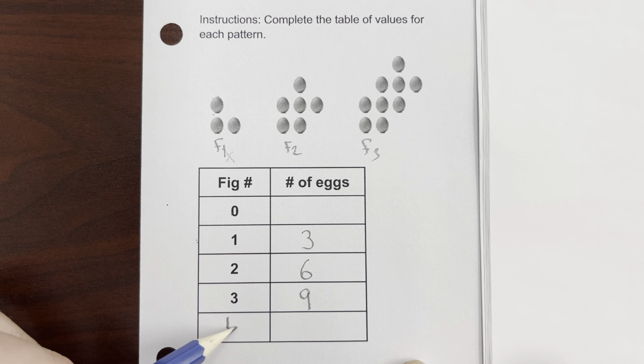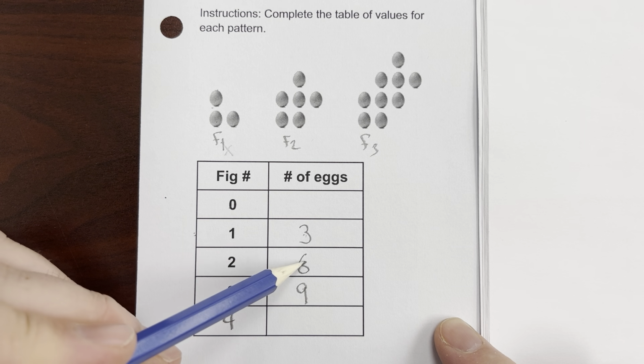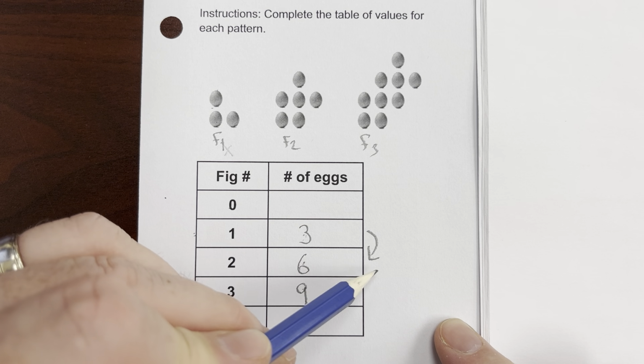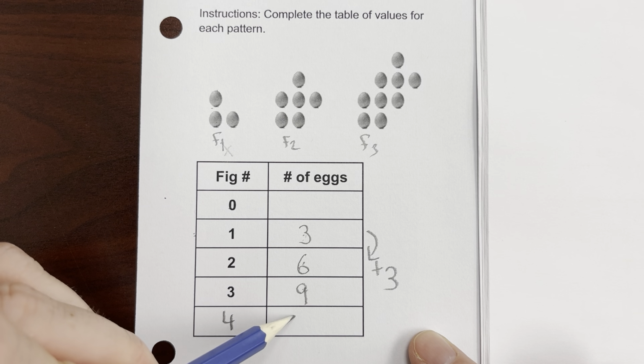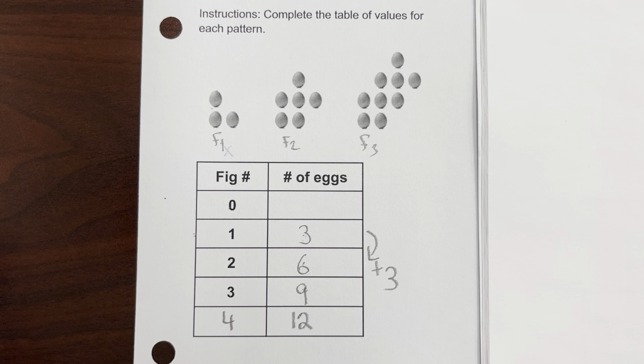Now, what would figure 4 have? If we drew it here, we see the pattern of what's happening. As I move from one figure to the next, it's increasing by 3. So if I continue that pattern, increasing by 3, this would be 12 eggs for figure number 4.